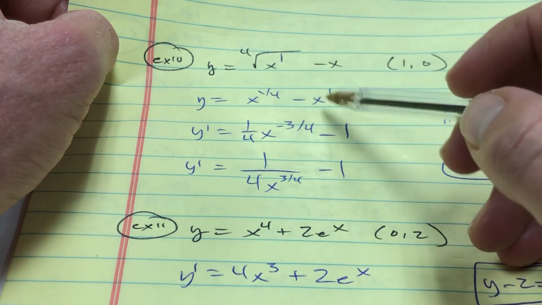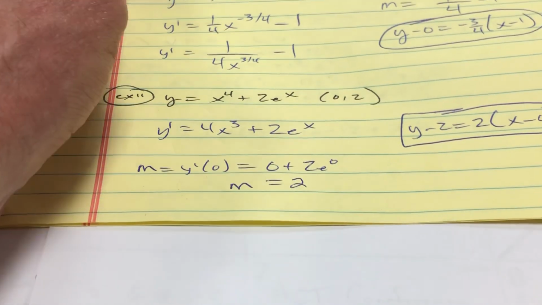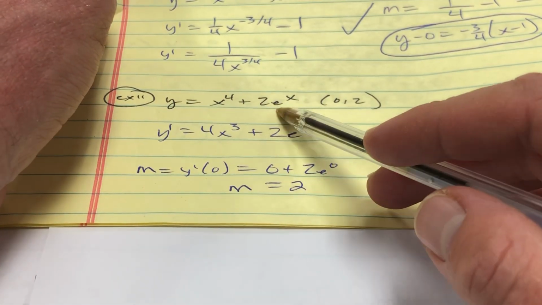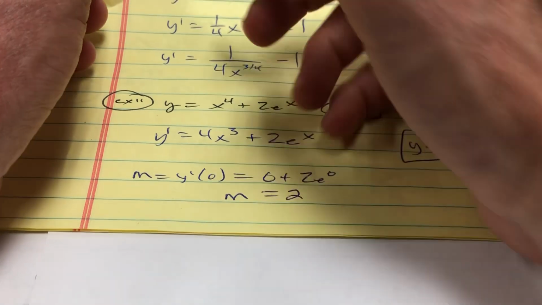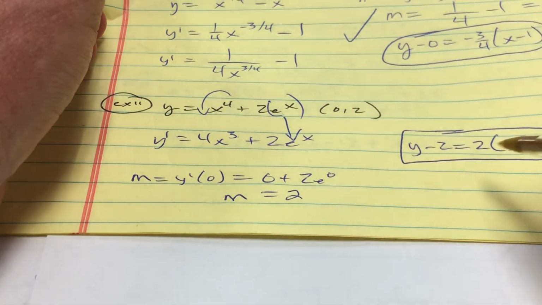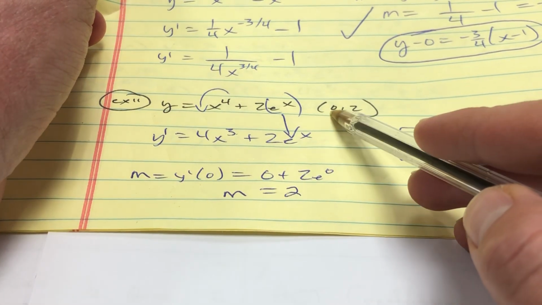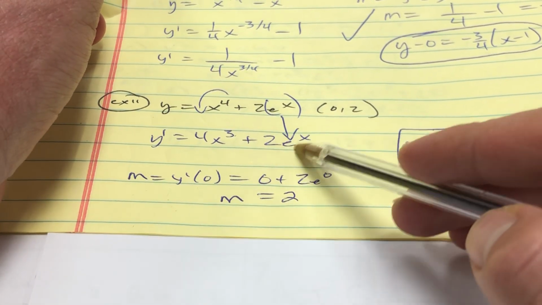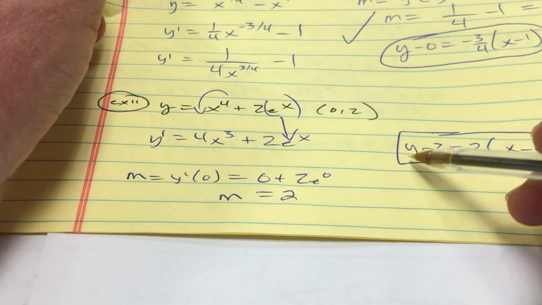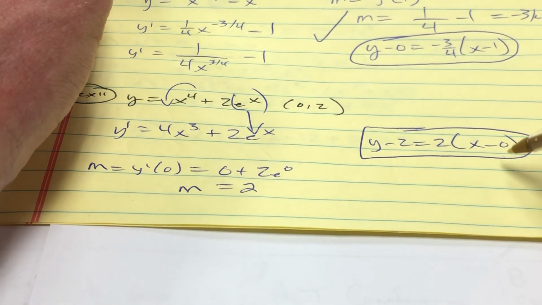Y is equal to a quarter x minus x to the 1st, which I already did. Sorry. Okay, y is equal to 4 to the x plus 2e to the x. What a curve here. Bring down the power, 1 power less. 2 times the derivative of e to the x is e to the x. That is nice. The slope is the derivative evaluated at 0. This is going to be 0, but 2e to the 0, folks, e to the 0 is 1. 2 times 1 is 2. y minus the y value is equal to the slope times x minus the x value.